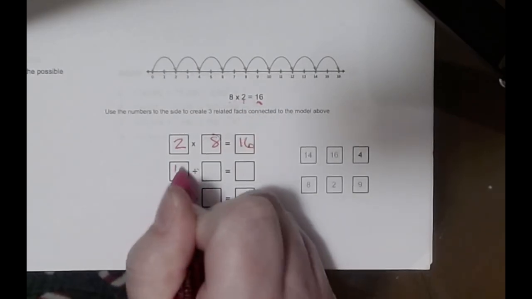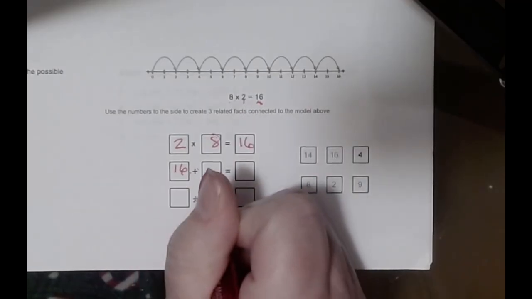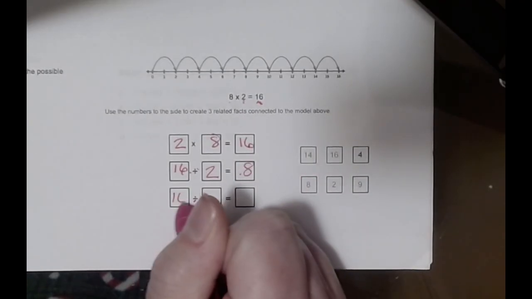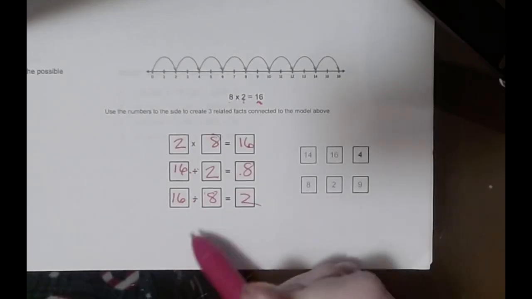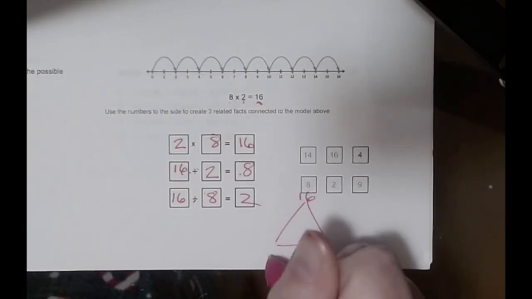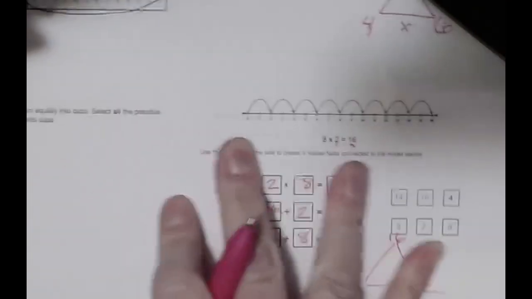It doesn't matter which one goes first. So 16 divided by 2 is 8, and then 16 divided by 8 is 2. And a great way of showing work is just your fact family, where they can put 16, 8, and 2.